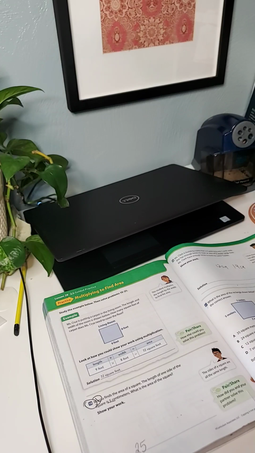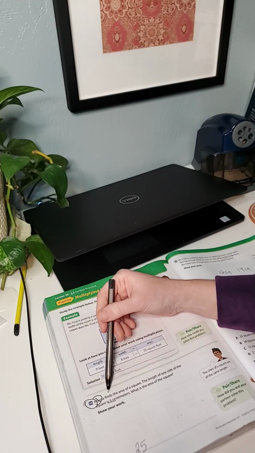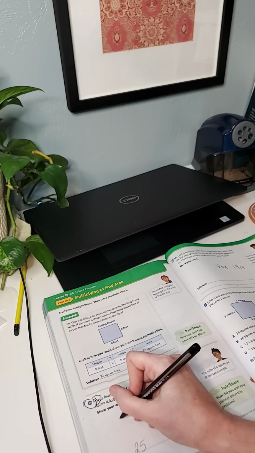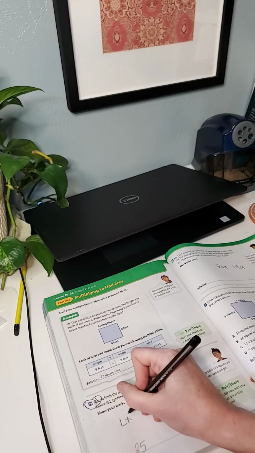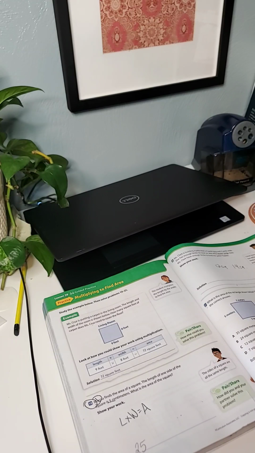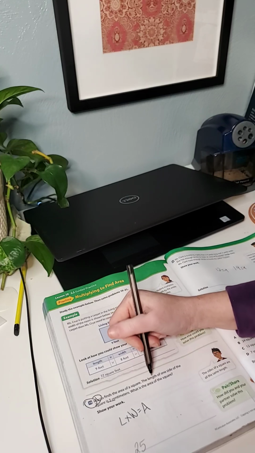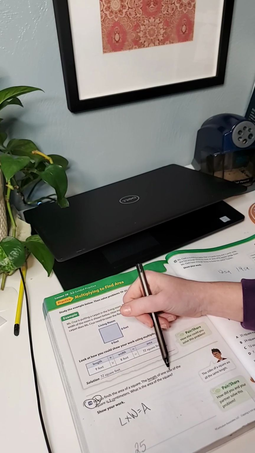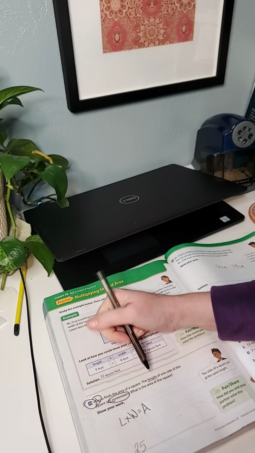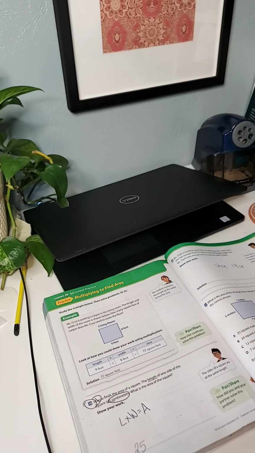So when you're thinking about this, first of all, what we need to remember is length times width equals area. So it looks like the length of one side is 5 centimeters. You know I like to underline and circle important information.